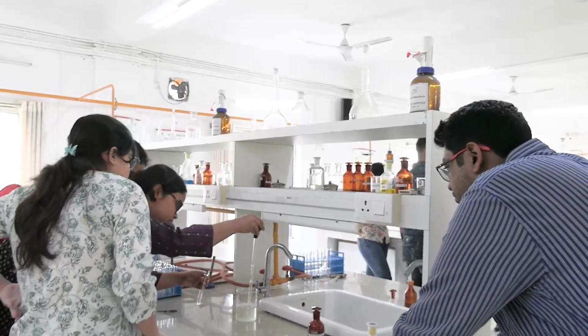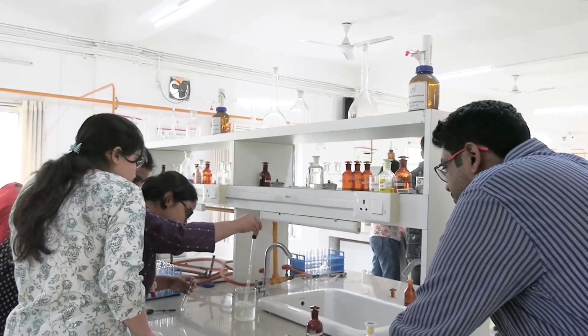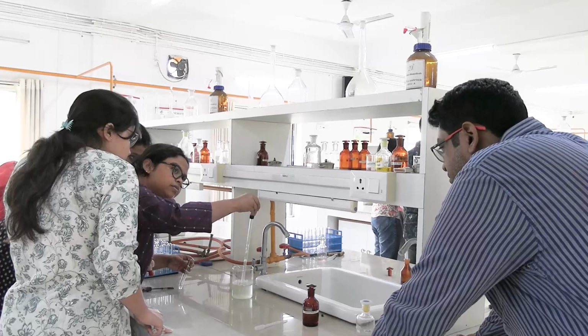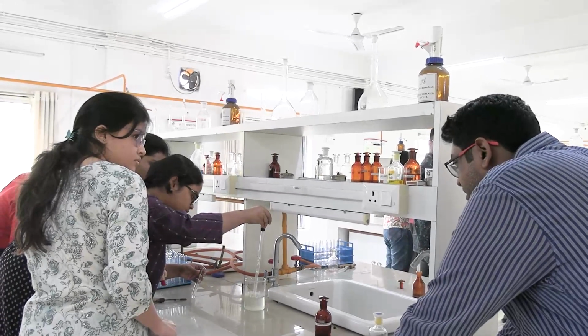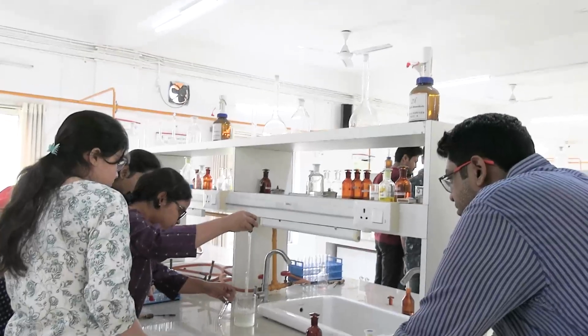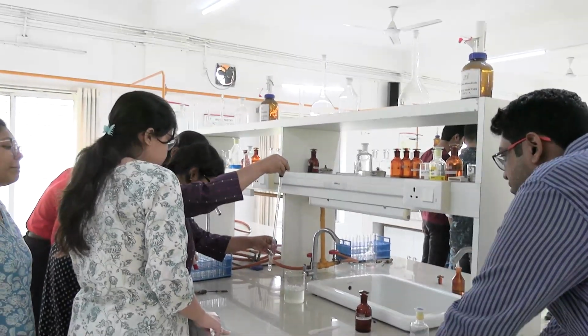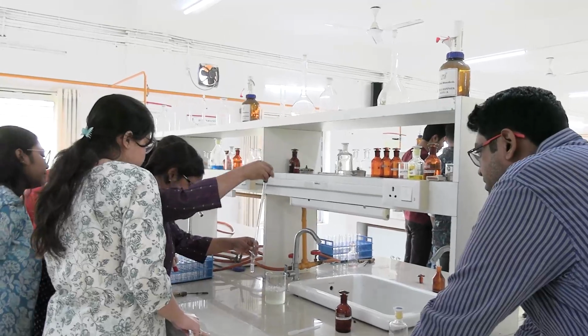Take one. You took 1 ml, right? I asked you to take 3 ml. It's not a hard and fast rule that you'll have to take 3 ml only. Okay? Take. Yeah, that's more than enough.